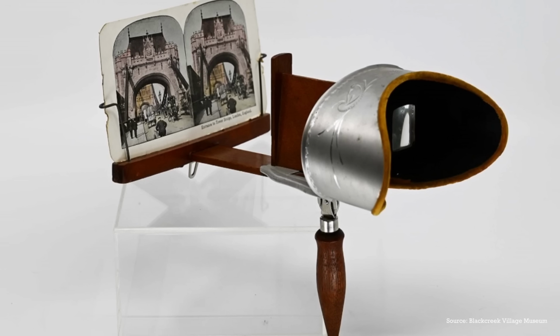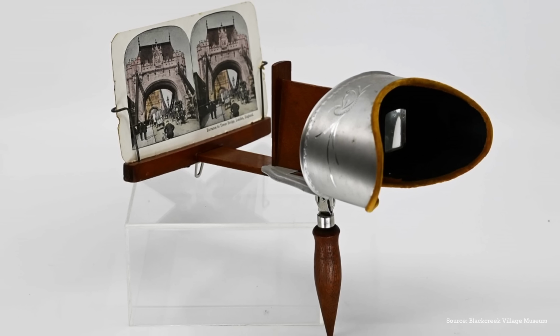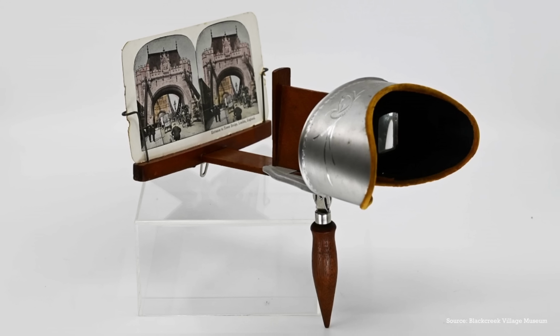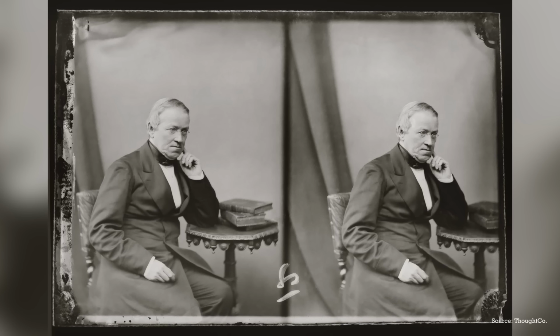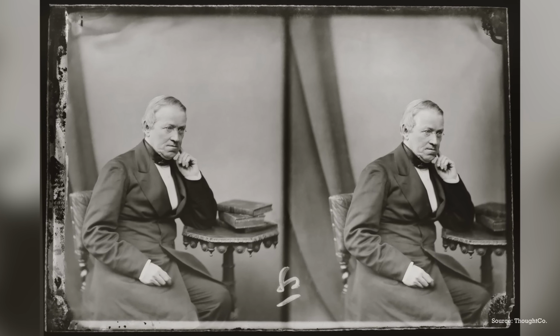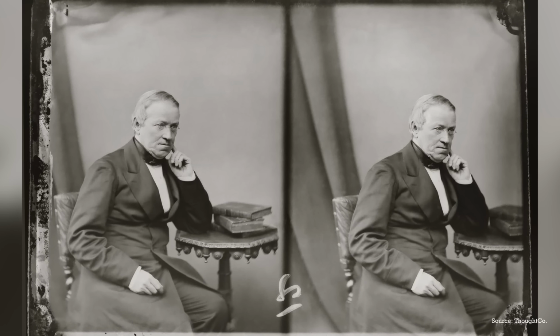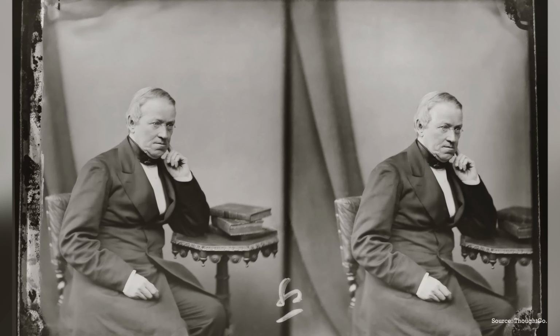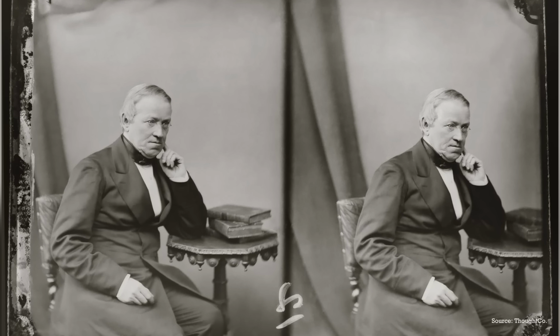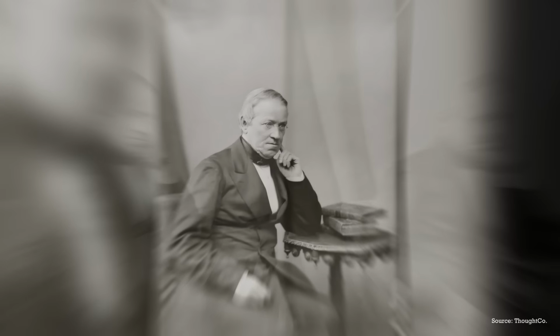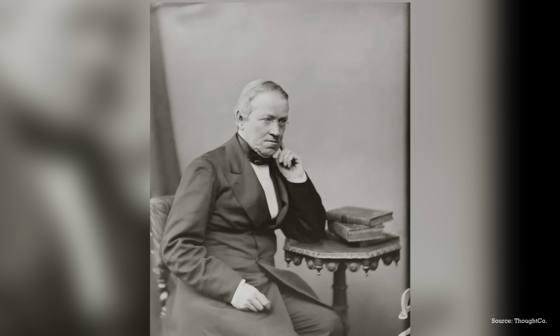The stereoscope was the Victorian version of virtual reality. It was invented all the way back in 1838 by a man named Charles Wheatstone. He figured out the brain trick we now take for granted. If you show your left eye one image and your right eye a slightly different image, your brain slams the two of them together and creates the illusion of depth, one 3D picture. This kicked off a huge craze.